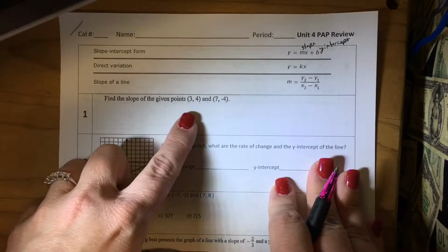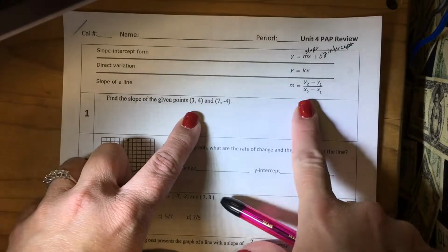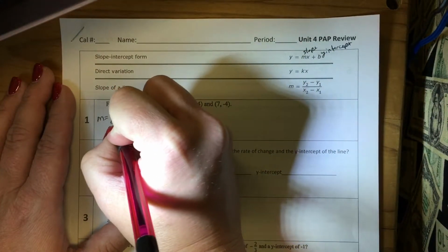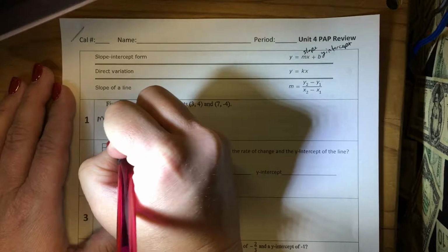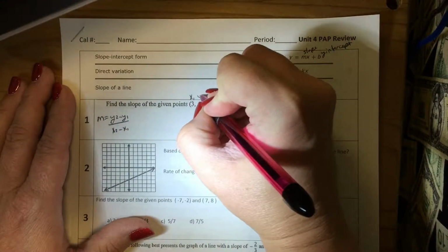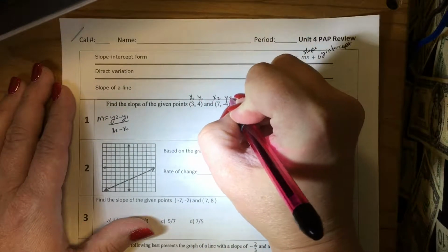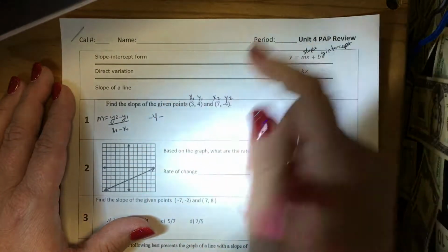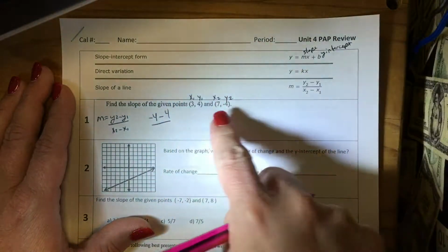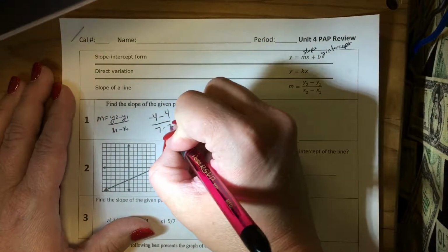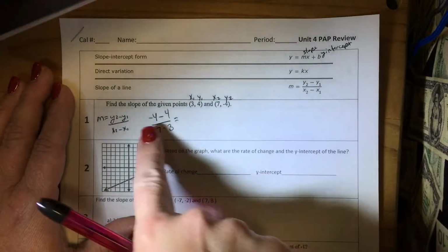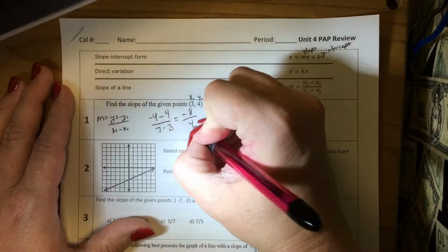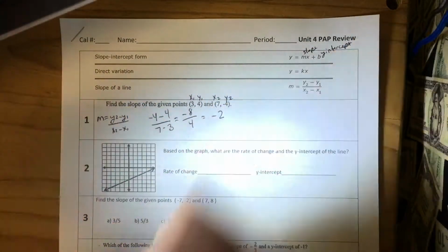All right, so to find the slope of the line given these 2 points, we're going to use this equation right here. So we're going to do y2 minus y1 over x2 minus x1. We're going to label our points, and then we're just going to put these where they go. So we have negative 4 minus 4, and 7 minus 3. And then negative 4 minus 4 is negative 8, and 7 minus 3 is 4. And this simplifies to be negative 2.